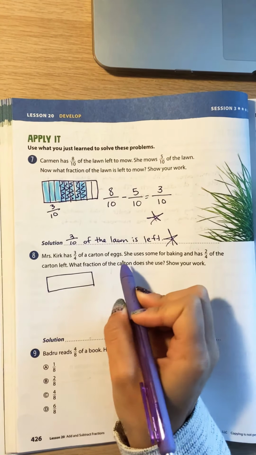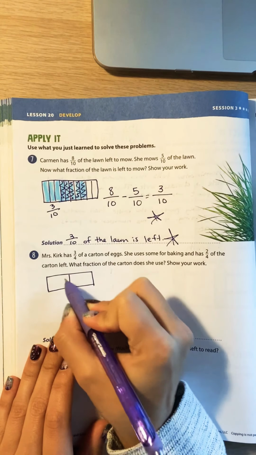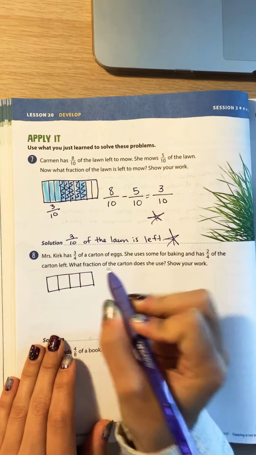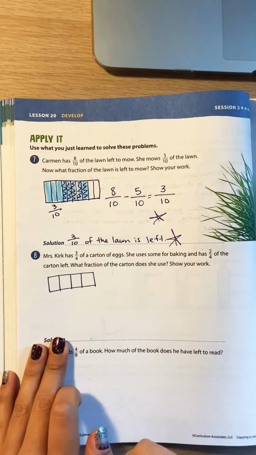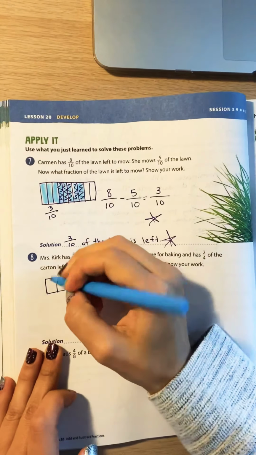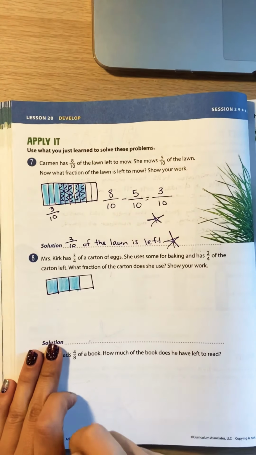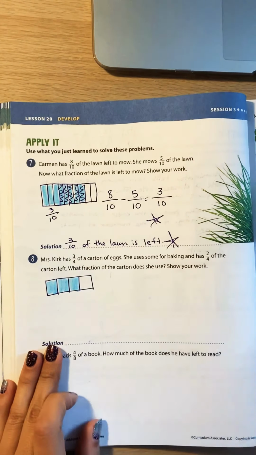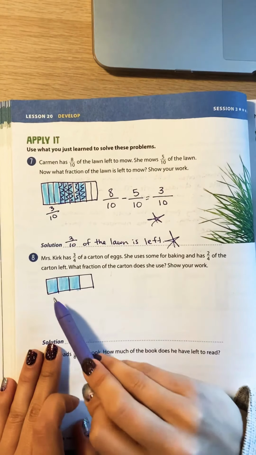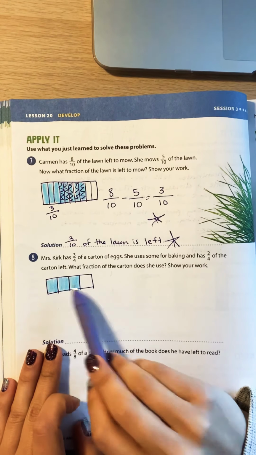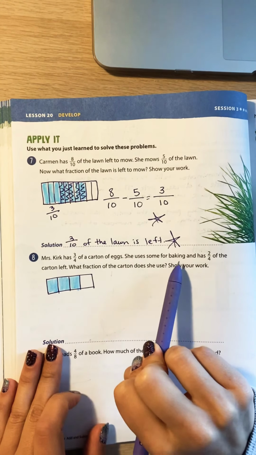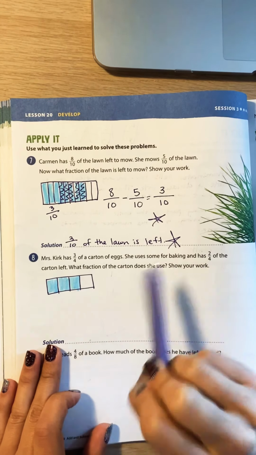So she has a carton of eggs, she has 3/4, so I need 4 equal parts for my model. And she only has 3/4 of a carton of eggs left. So she has this 1, 2, 3. So she's already used this. This is already gone. That white space we're not worried about. This is how much she has so far. Then she uses some for baking and has 2/4 of the carton left.